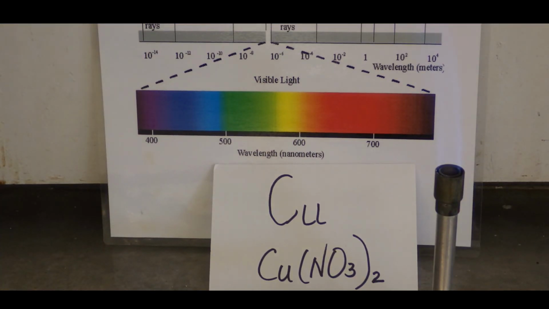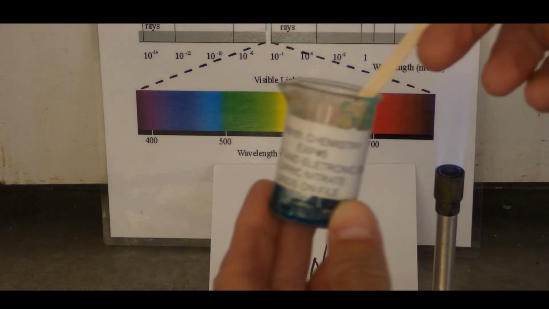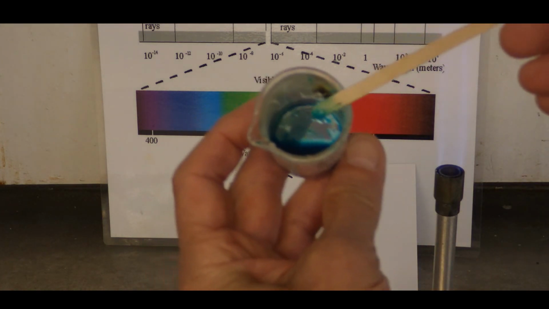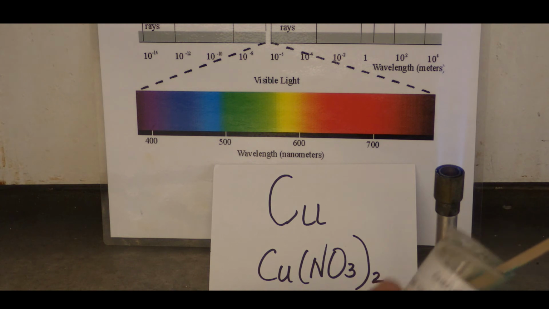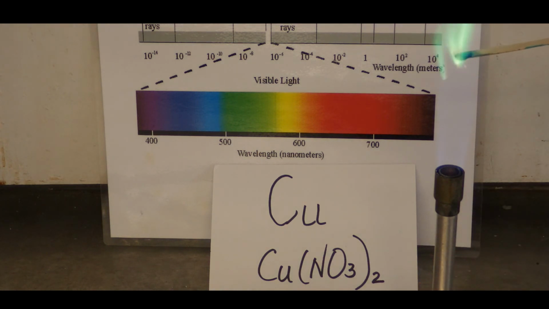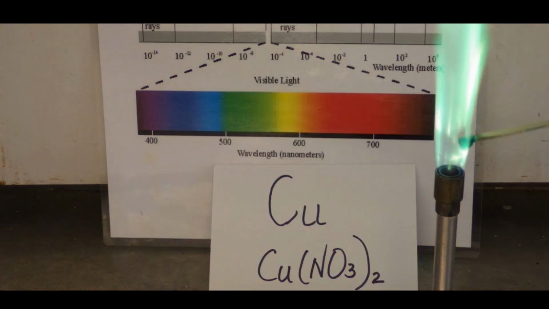Next we have copper 2 nitrate. And this is not a white crystalline salt. It's wet, but it's definitely got a blue-green color. And the flame color is also kind of a blue-green color. Trying to avoid dripping the liquid onto the burner. What wavelength would you assign to the emission of copper in copper 2 nitrate?